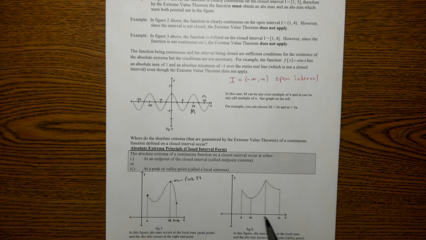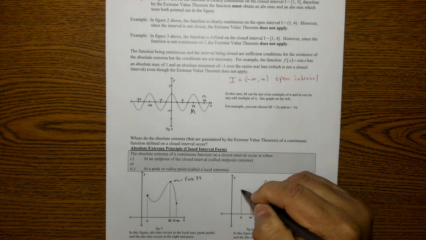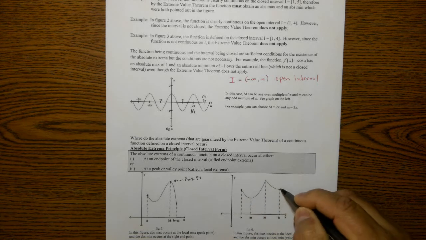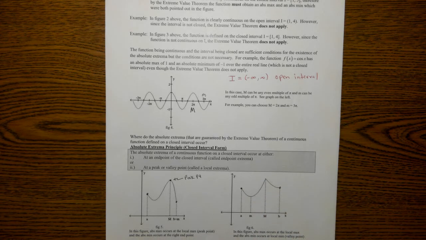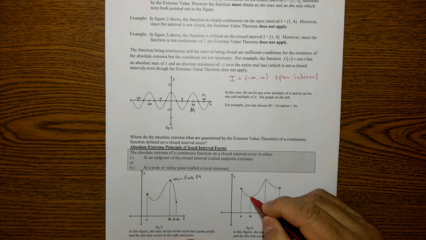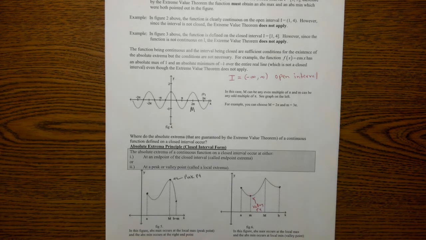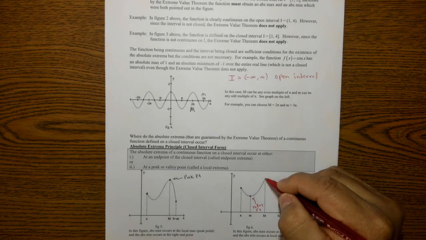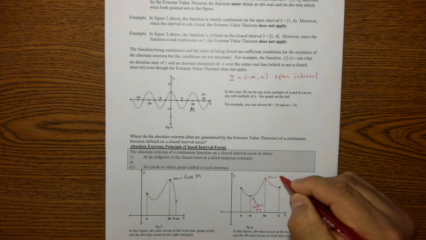In the next example I have here, notice that the interval goes from a to b, and both the absolute max and the absolute min occur at the local extrema. This is the valley point right here, or what's called the local minimum. And right here is the peak point.